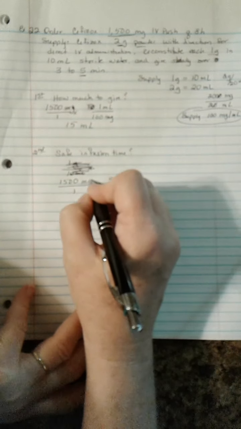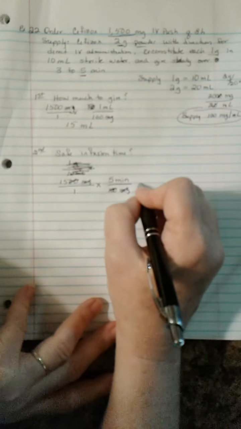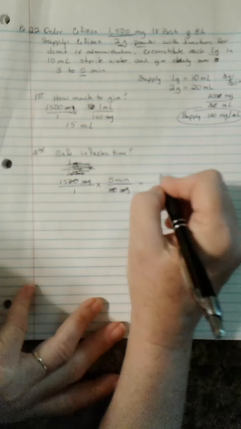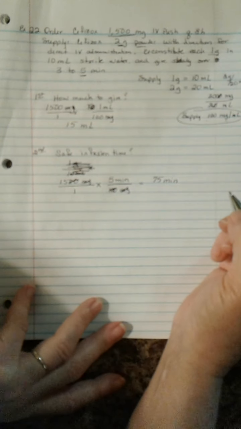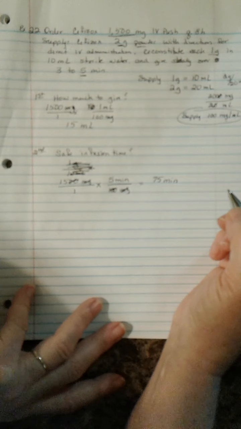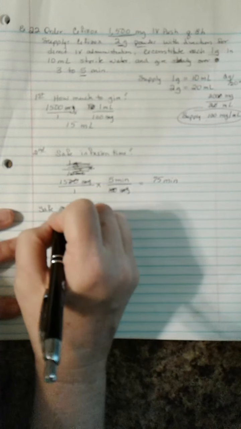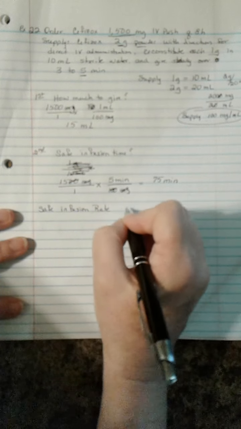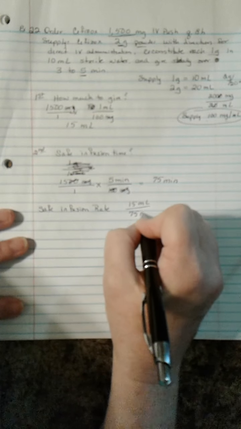So my milligrams cancel. I can cancel 2 zeros here. So I have 5 times 15, and I get 75 minutes. So then my safe infusion rate is 15 milliliters over 75 minutes.